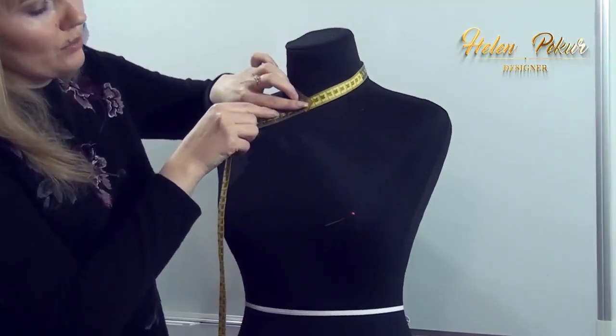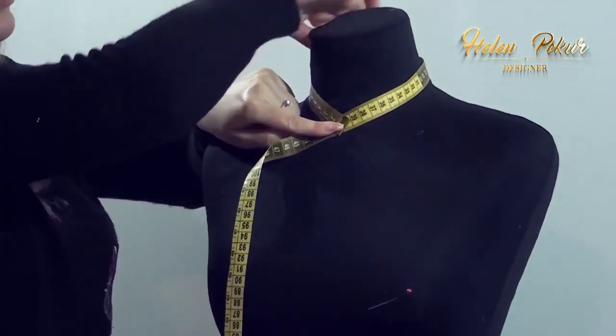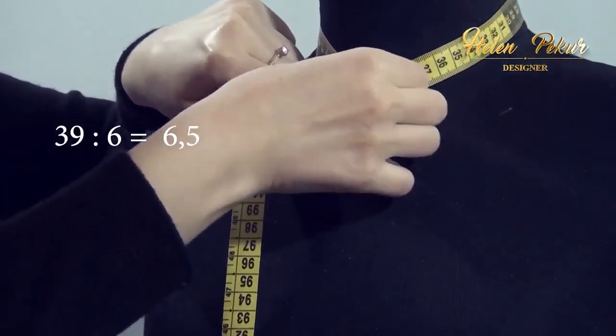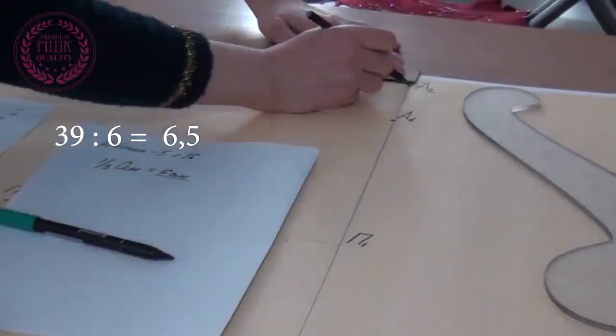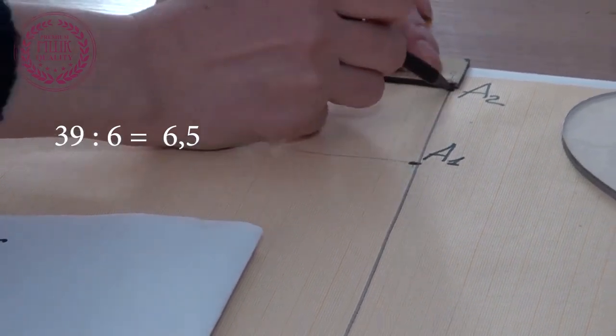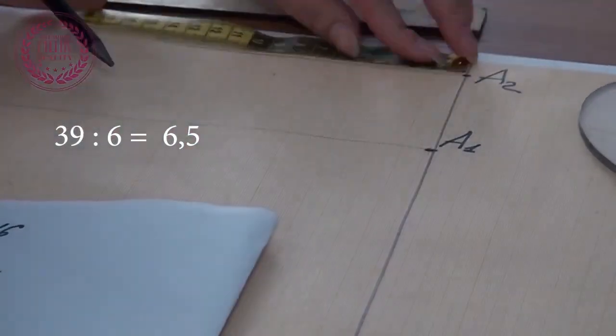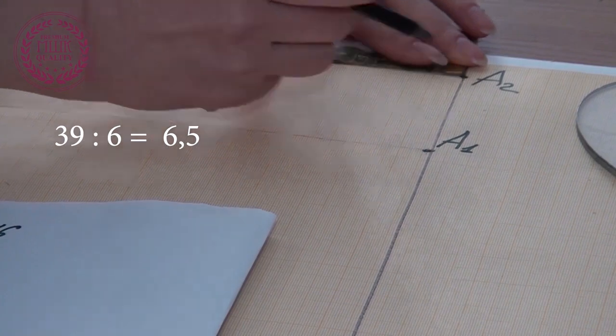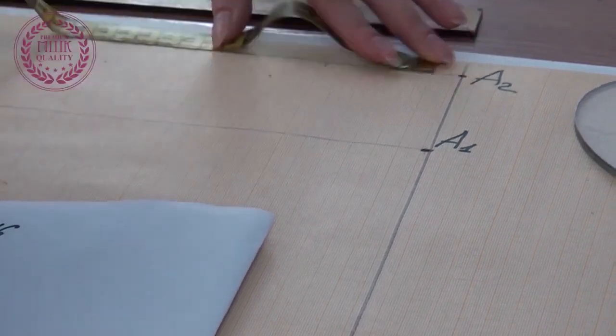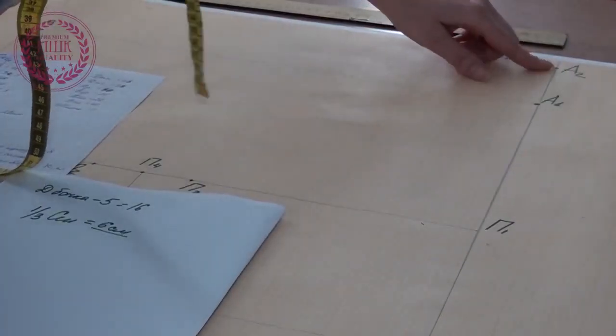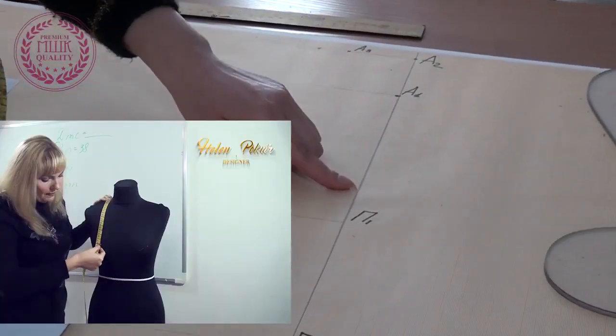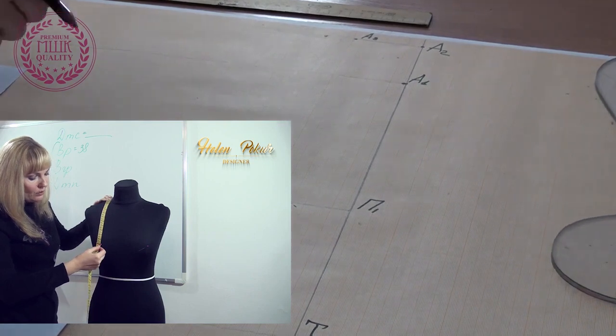Now I divide the measurement of the neckline by 6. And from point A2 to the left horizontally, I postpone the result of this division. I mark point A3. From the point A2 down, I postpone the measurement of the length from neck to bust.